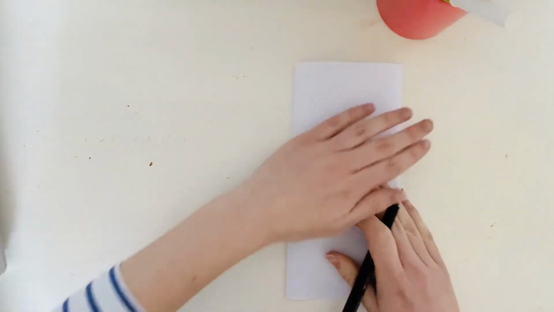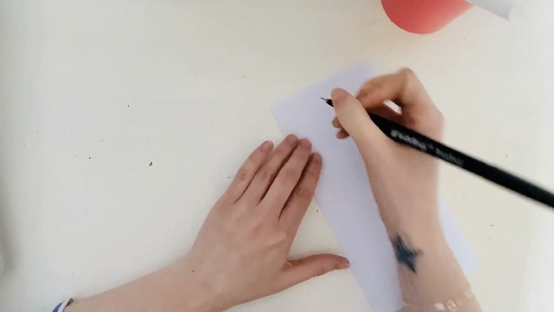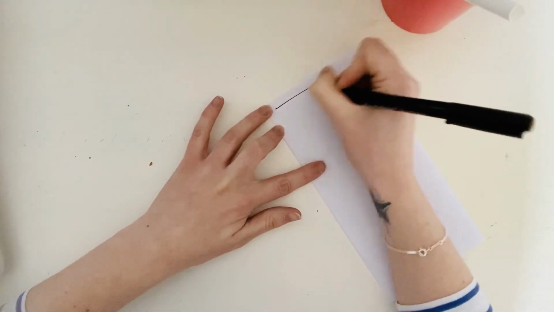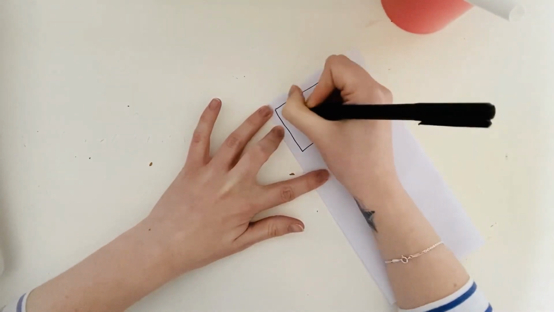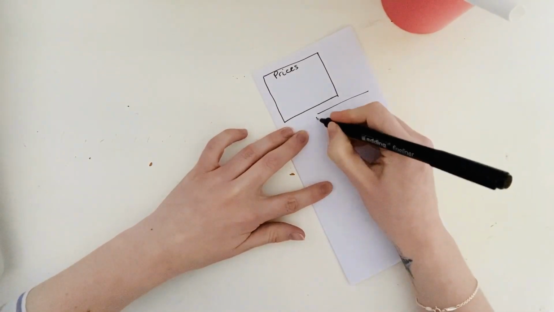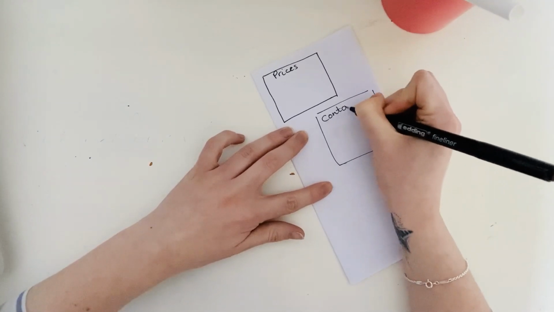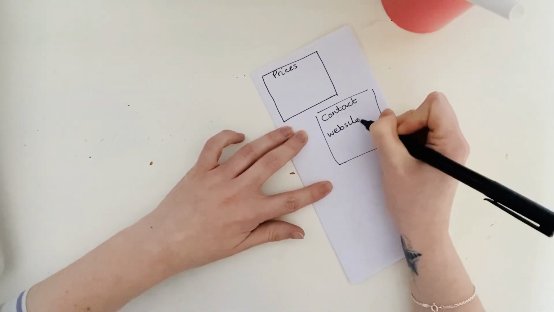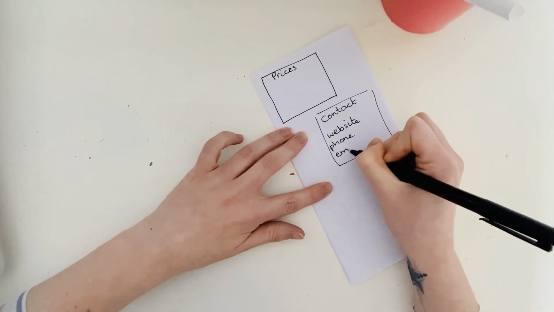Now, the thing on the back page is really important, is all the information that people must know. So things that you definitely need to know, and you can lay it out how you want, but you could use boxes. Make sure you use a ruler to put in your prices. Contact information. And that might include your website, phone number, or email address.